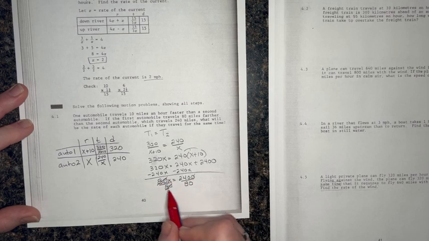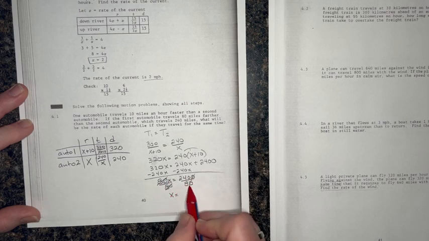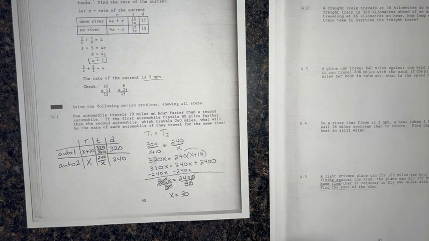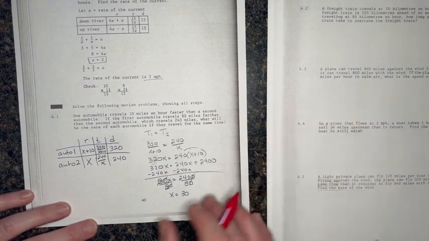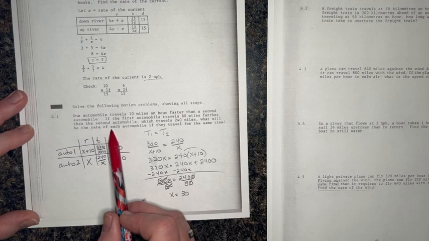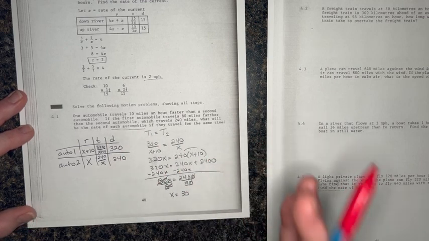Okay, but we can subtract a 0, so we know that this is 30. Now, 30 though is what? 30, because they want to know the rate, what will be the rate of each automobile. Make sure you're answering the question.